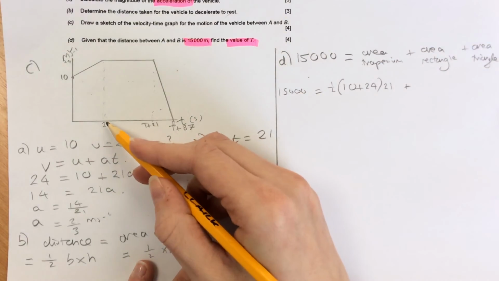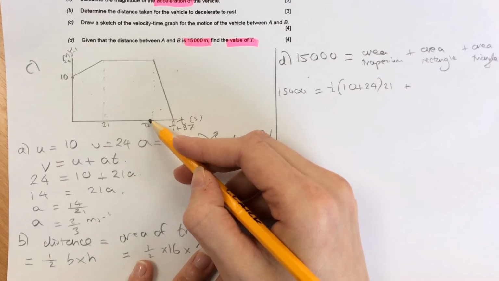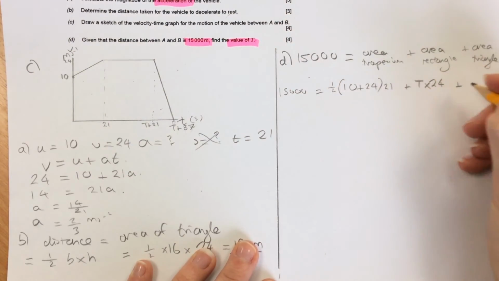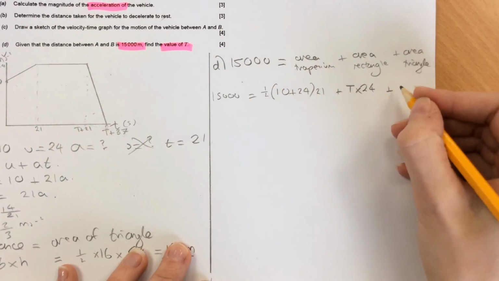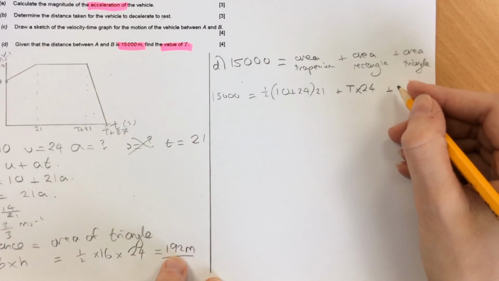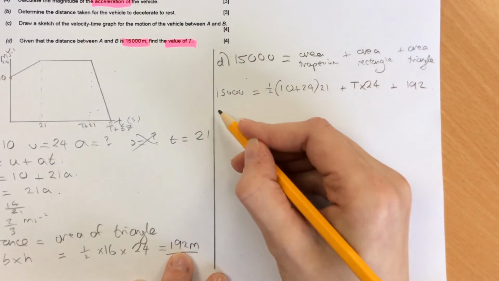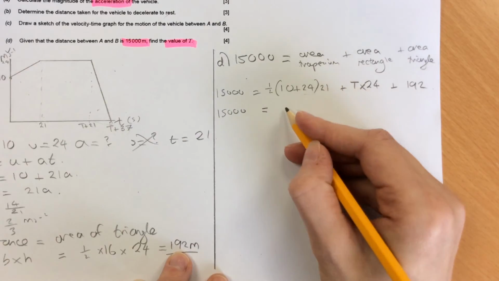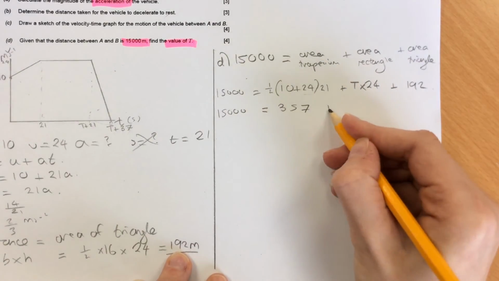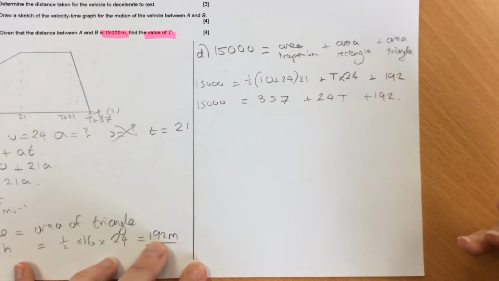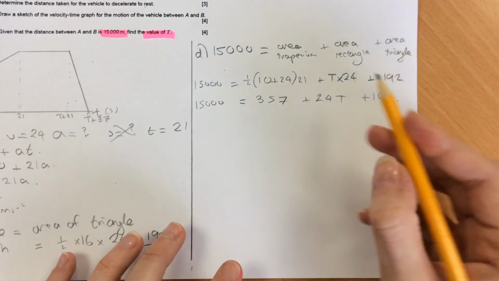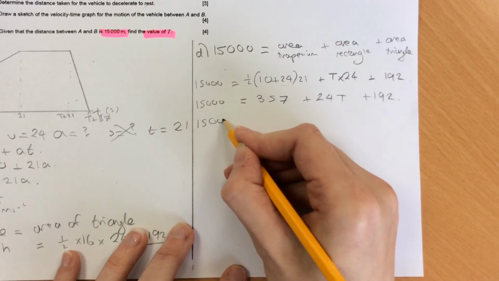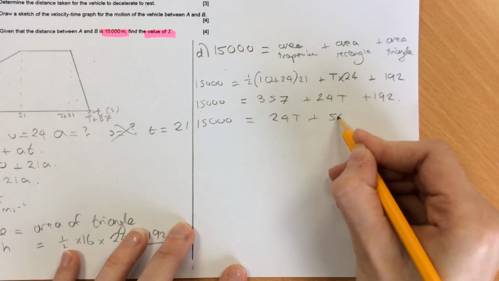Area of the rectangle: base here is t, height is 24. Area of the triangle: base was 16. You've actually already done this one, haven't we? We did the area of the triangle, so we can just put this straight in as 192. Working this out on a calculator, half times 21 would give us 357, plus 24t, plus 192. Then it's just a case of working all these parts out. So adding these two bits up, and then taking them away from there, we get 15,000 equals 24t plus 549.